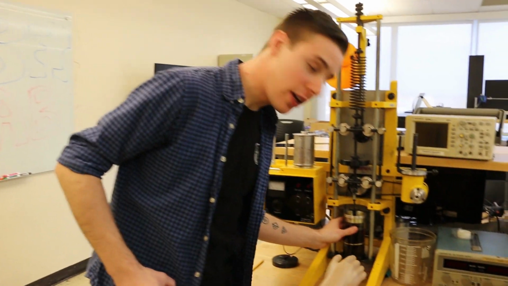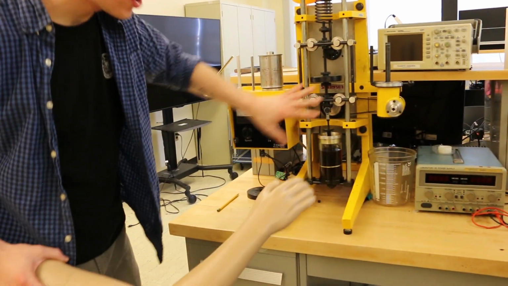Now once you have your damper on, quick note, make sure you screw it in all the way on the bottom so it doesn't start to move around.